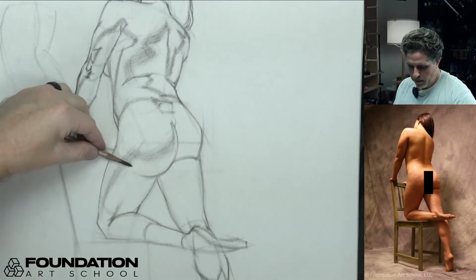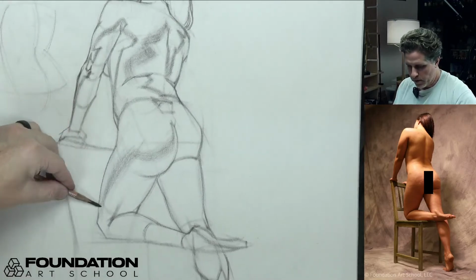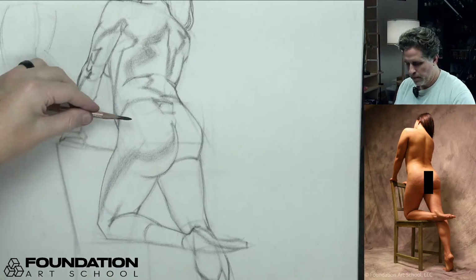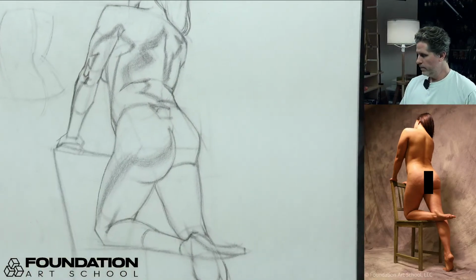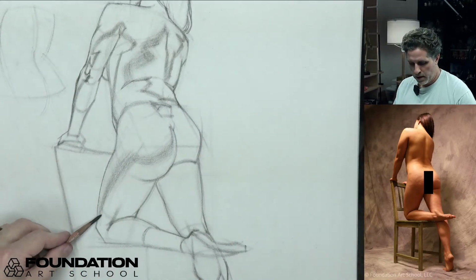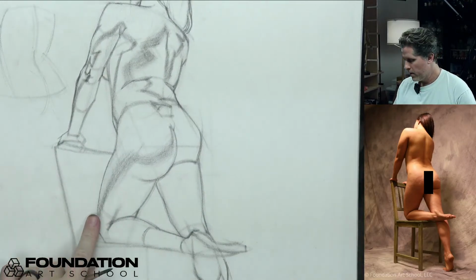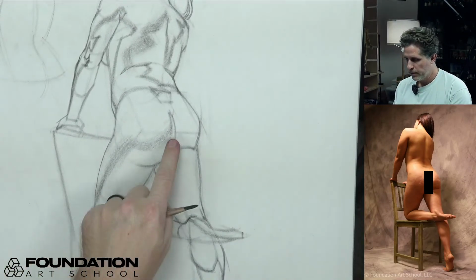But notice, we're really focusing on keeping these marks soft. Really, really soft. Right? This just kind of fades out down here. Kind of links into there, and then this whole knee is pretty much in shadow down here.